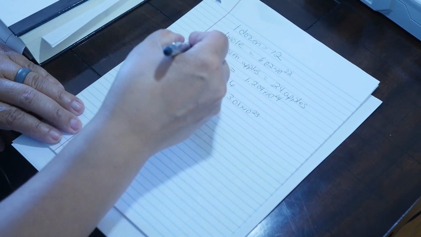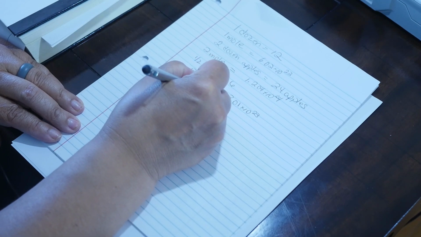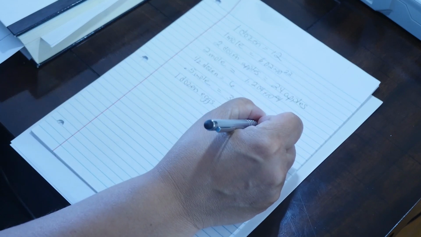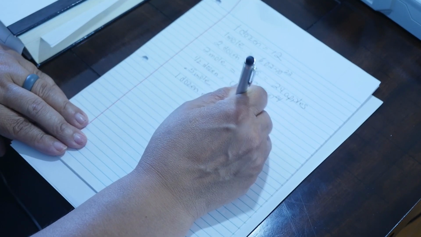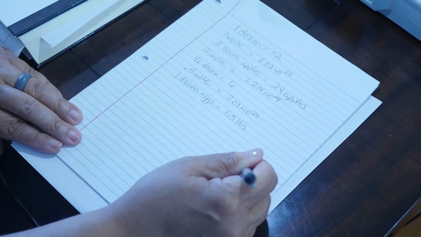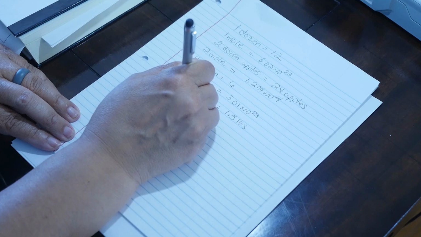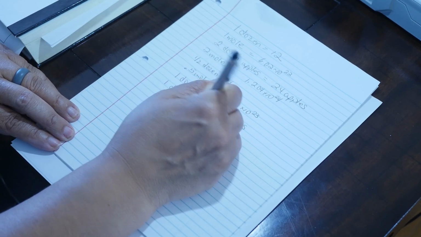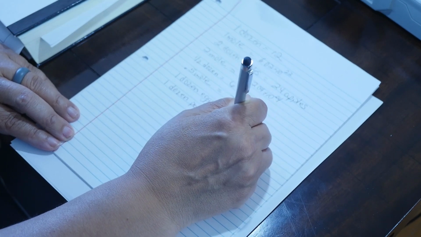We come back here and we talk about the dozen again. If I have 1 dozen eggs, that might weigh 1.5 pounds. But if I have 1 dozen pennies, that might equal 12 grams.